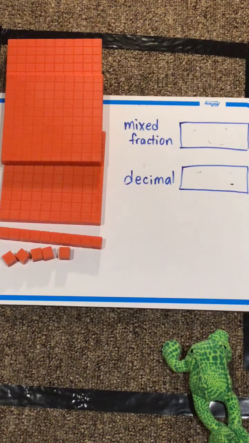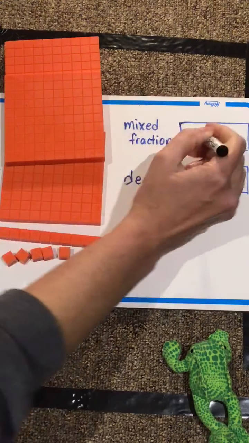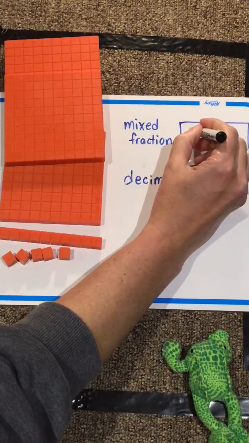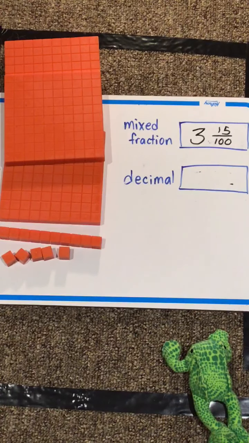Alright, so in the mixed fraction, we've got 1, 2, 3 whole cakes, so the number part of our mixed fraction is going to be a nice 3, and we know our one cake has 100 pieces. So out of that 100, we've got 10, 11, 12, 13, 14, 15 100. So our mixed fraction would be 3 and 15 100ths.